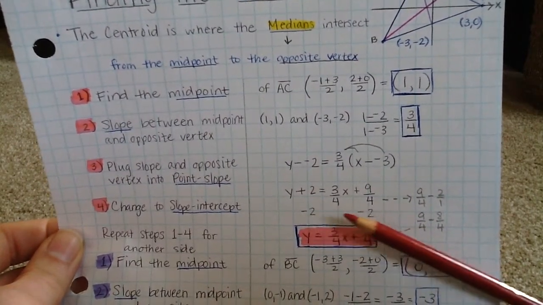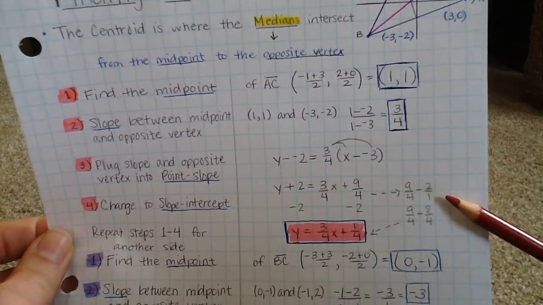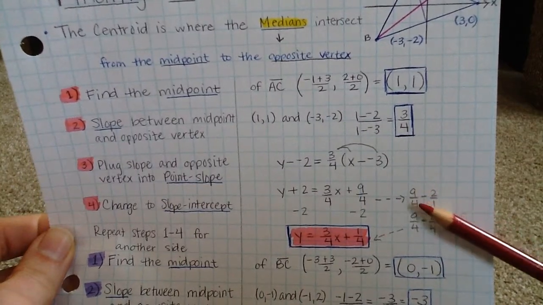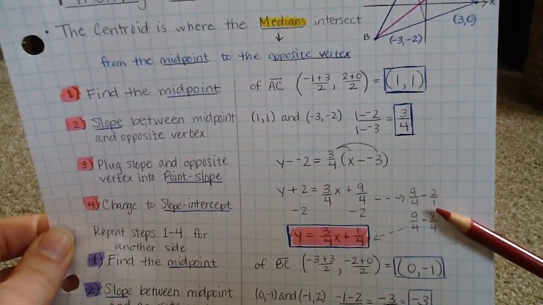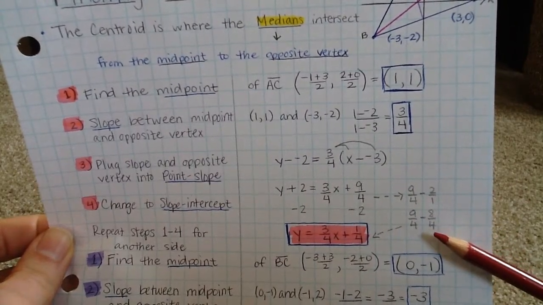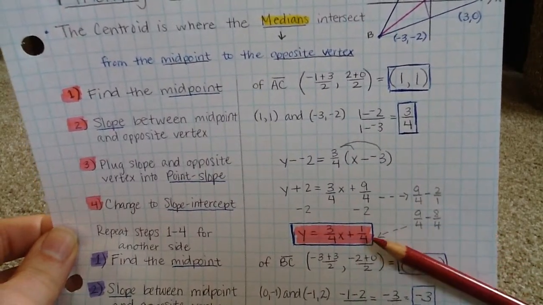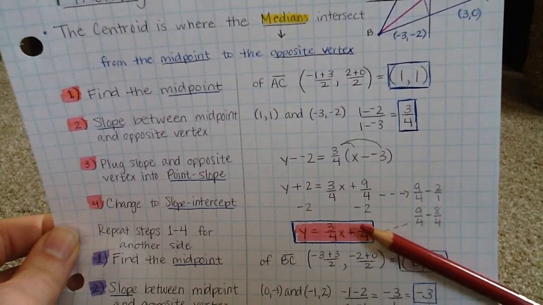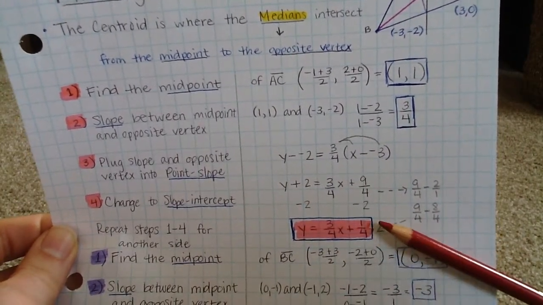Get y by itself by subtracting 2. Because I'm playing with fractions, we have 9/4 minus 2 over 1. We want the same denominator, so I changed it to 9/4 minus 8/4, and 9 minus 8 is 1, so it's 1/4. You now have the equation of your first median.